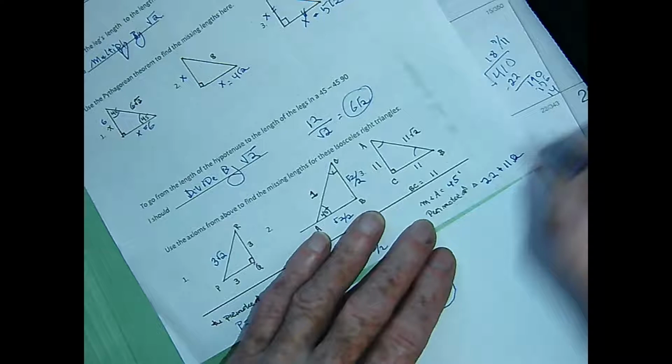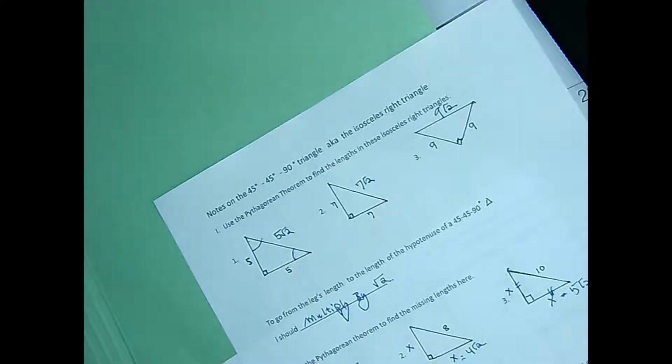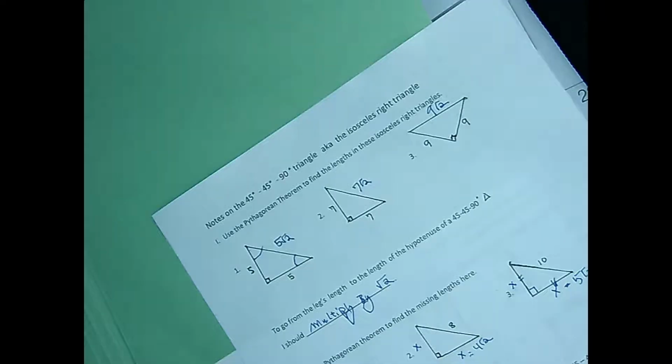That's a pretty nice triangle, and it's good for you to know about the 45, 45, 90. But my real buddy today, the one we're going to care the most about, is the 30, 60, 90.